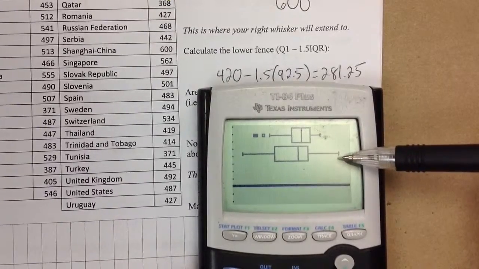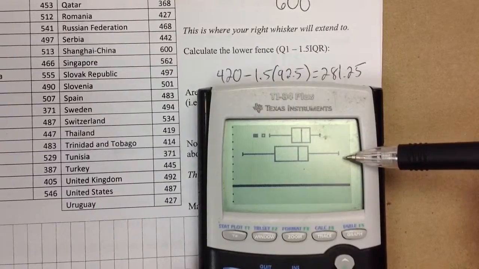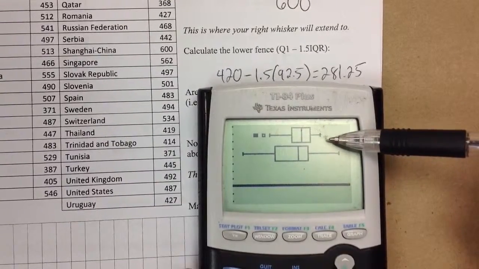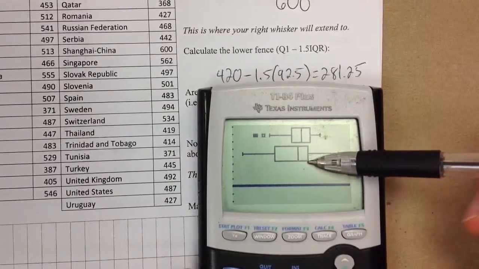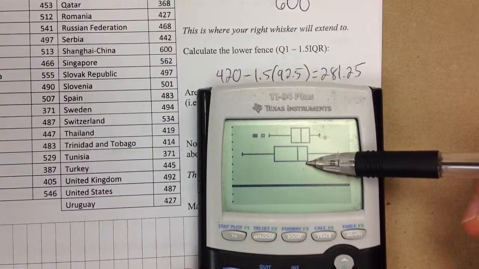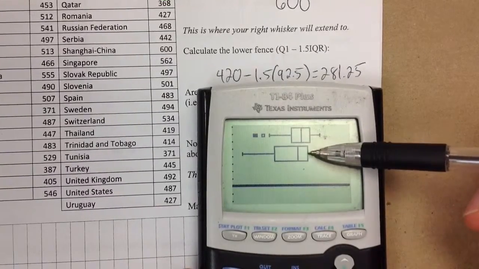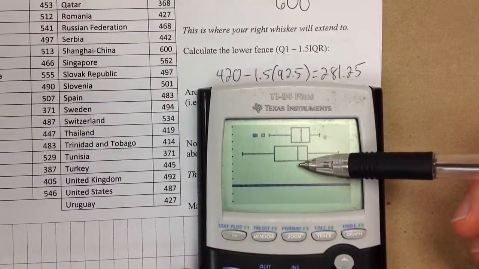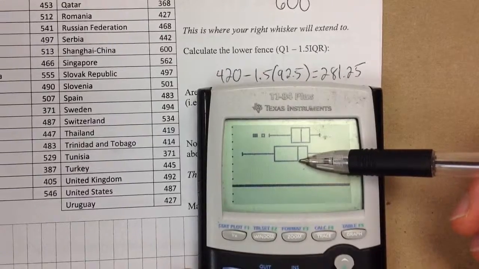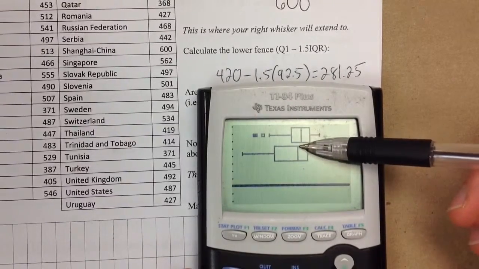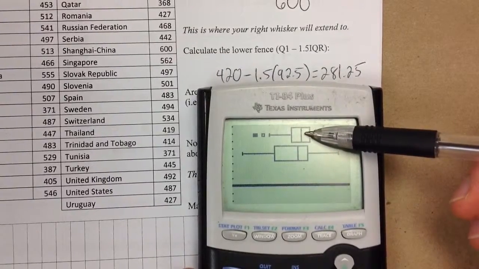Now I can easily compare. I can tell that the spread of scores in 2009 is greater than in 2006. I can also tell that the spread of the middle half of the scores in 2009 was greater than that in 2006. I can tell that the average, or more accurately the median score in 2009 was slightly less than the median score in 2006. In other words, this distribution is centered slightly to the left of this one, or slightly lower.